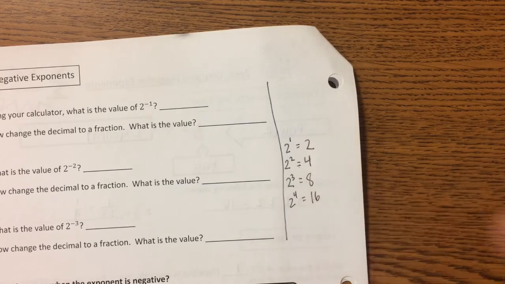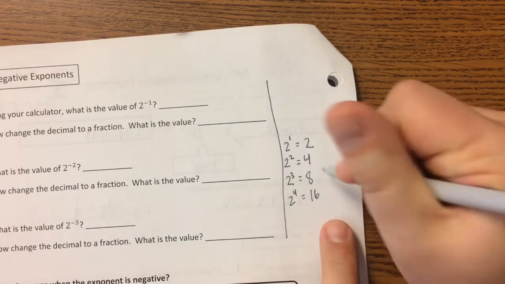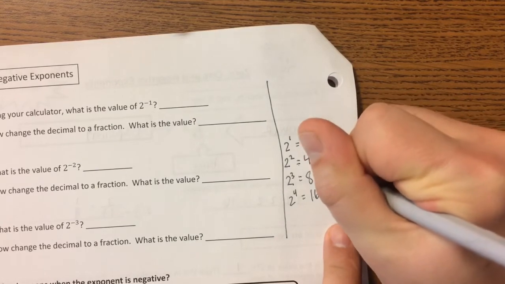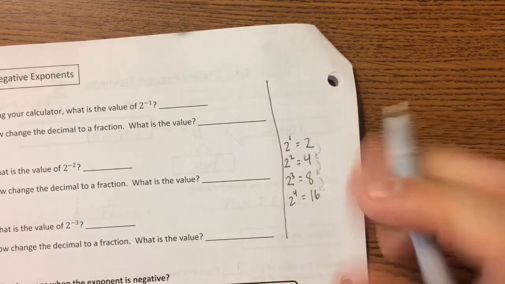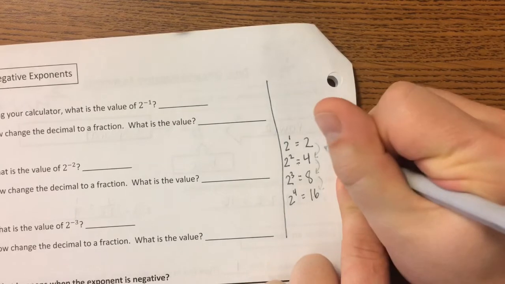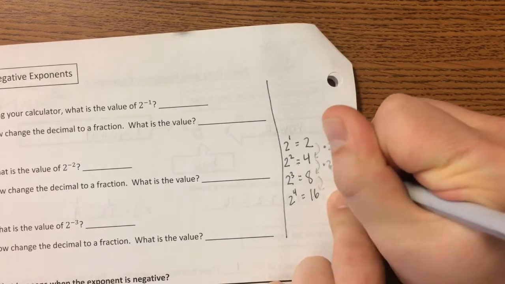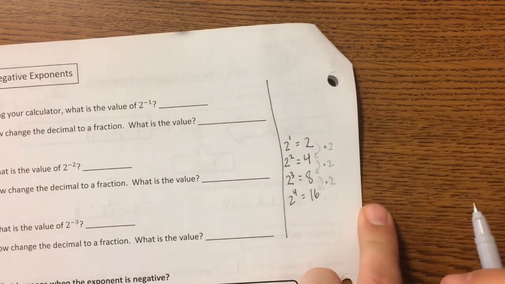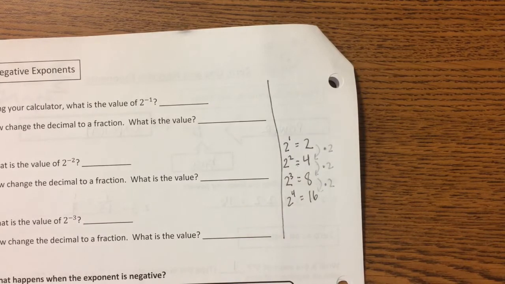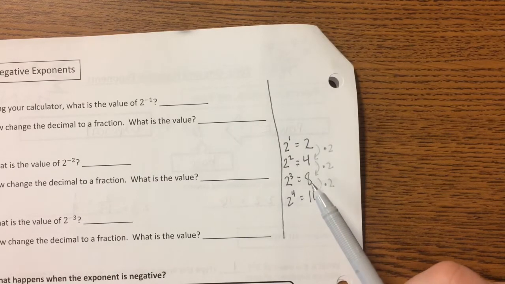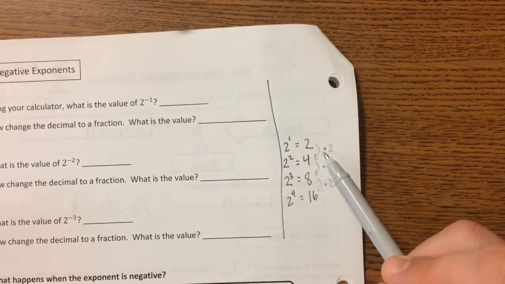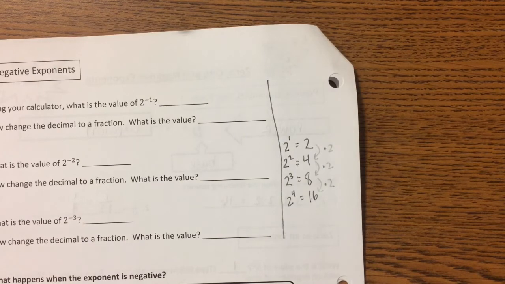2, 4, 8, 16. How do I go from 2 to 4, and from 4 to 8, and from 8 to 16? What am I doing each turn? Yeah, I'm multiplying by 2, right? Times 2, times 2, times 2. So if I want to continue that pattern backwards, from 16 to 8 to 4 to 2, I need to divide by 2 each time.